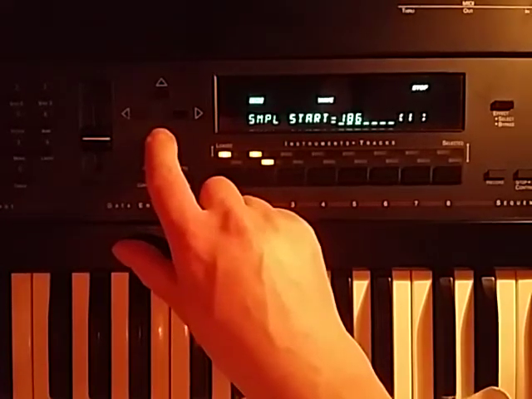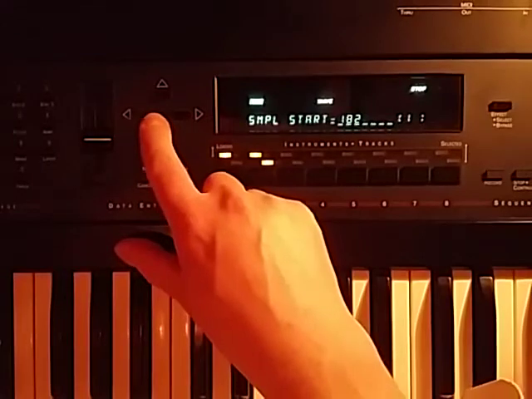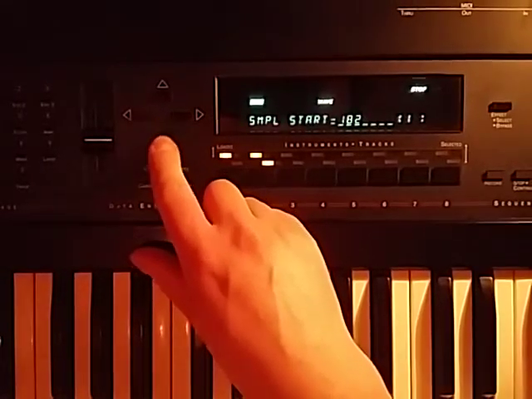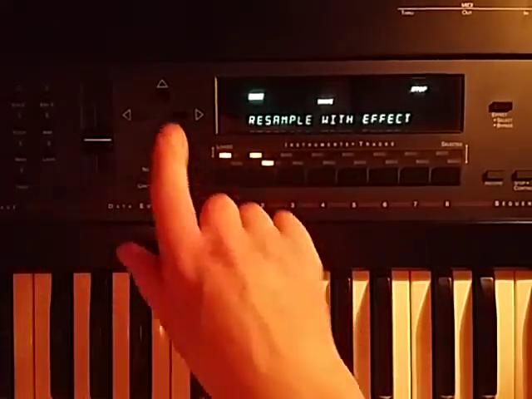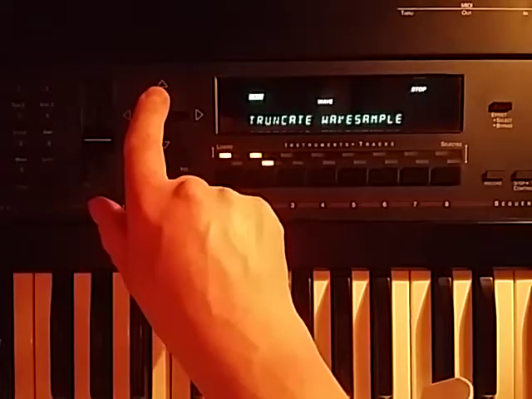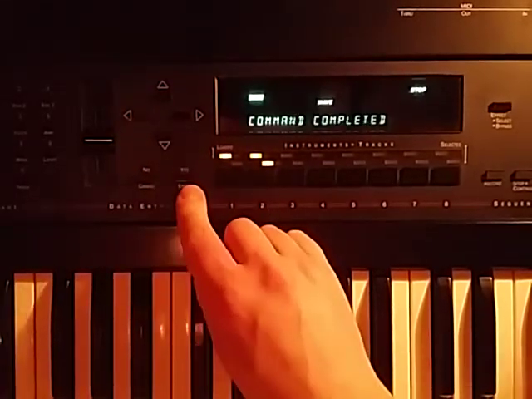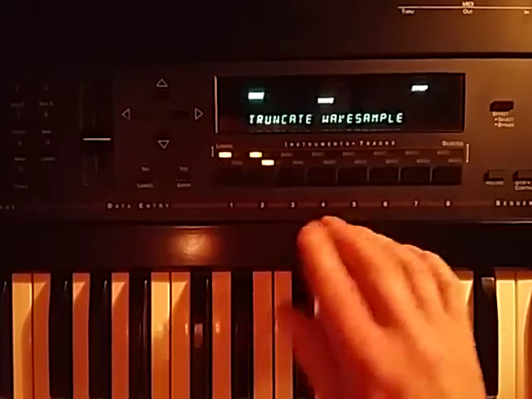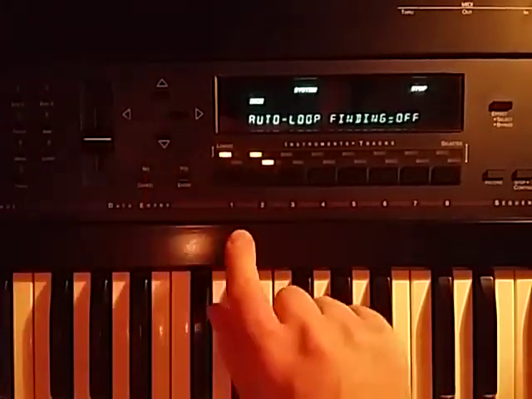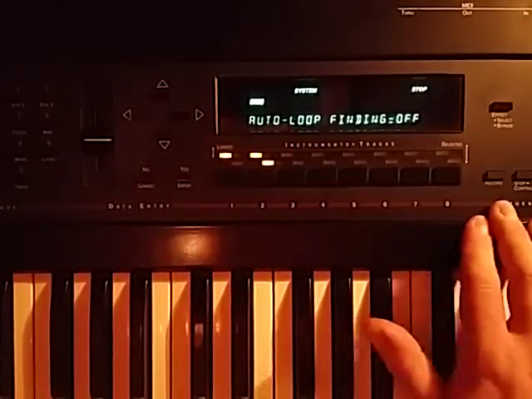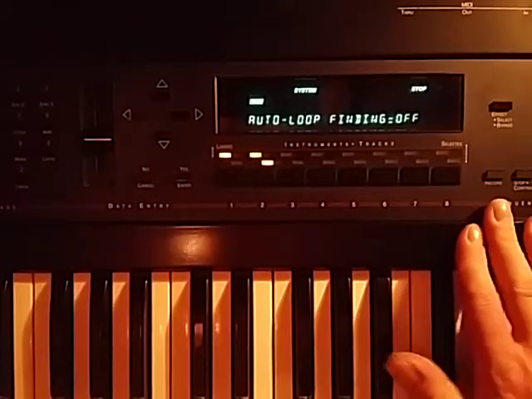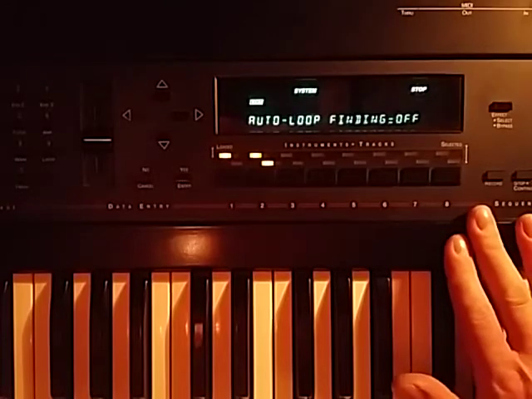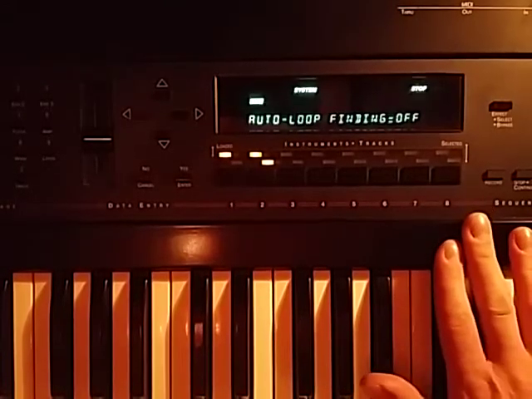182. Then we're gonna press Command Wave again, and we're gonna scroll 6 pages up. 1, 2, 3, 4, 5, 6. Truncate wave sample, yes. Then switch off the auto loop finding. Edit system 3, turn it off, and let's get back to the edit wave page.